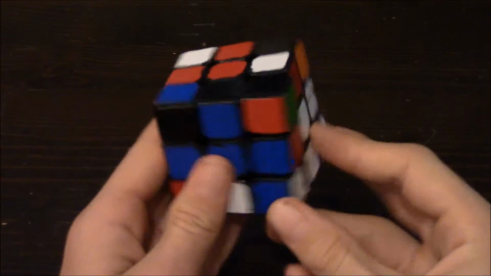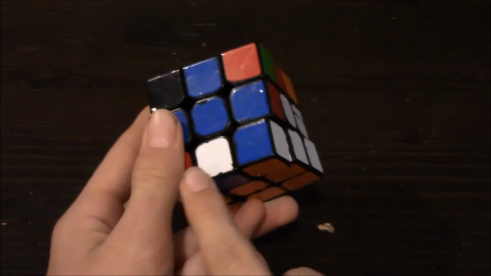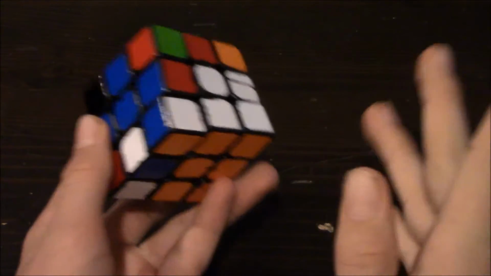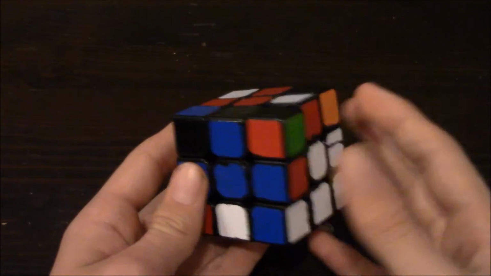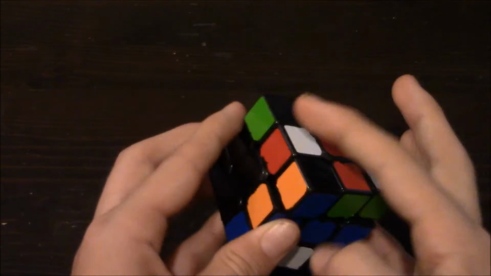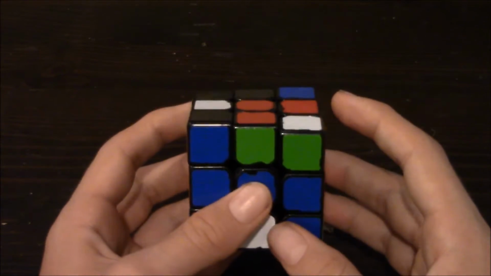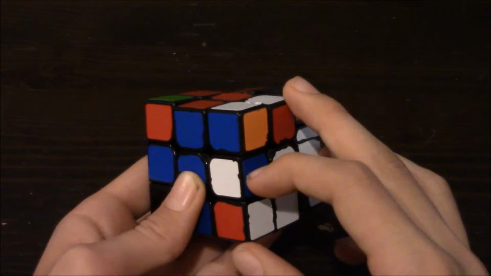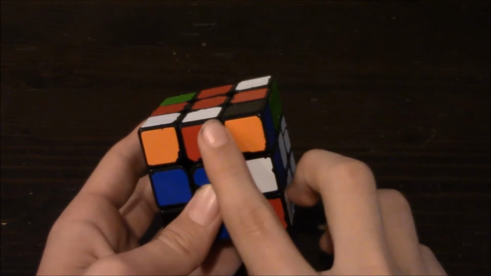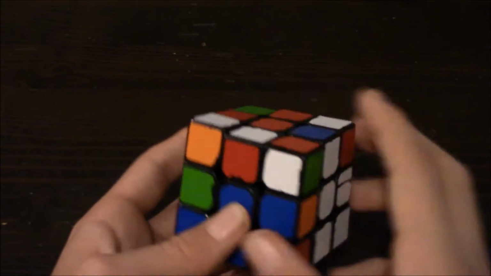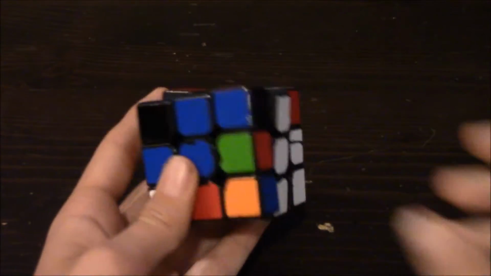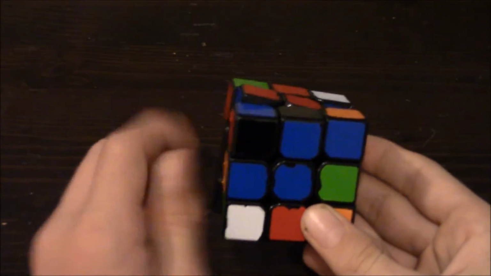Okay, case three is where you have one bad edge here and then one bad edge here. And keep in mind, all these cases can be mirrored. So for example, what I'm about to show you is the same for solving this case. You just do it with lefty moves. And that's the same for all the cases. So all of them can be mirrored to be solved on the left side.